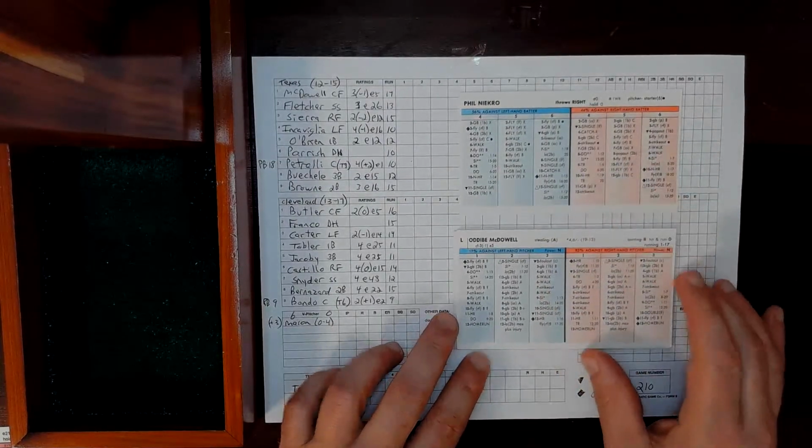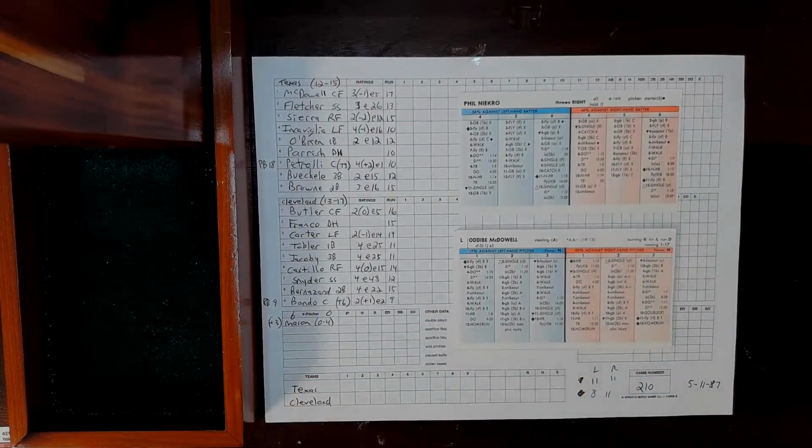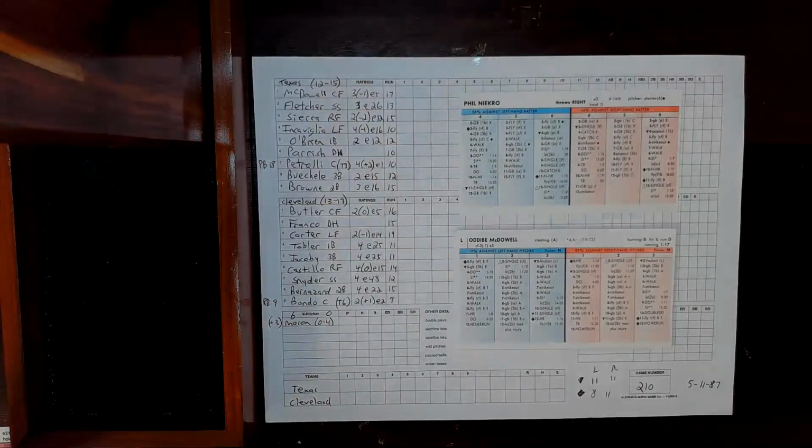And leading off for Texas will be Oddibe McDowell, the center fielder. McDowell struggling on the replay, hitting .182 in 55 at bats. Homer and 4 driven in. He had 400 at bats real world, so he's got plenty of time to get that average back to where it should be.